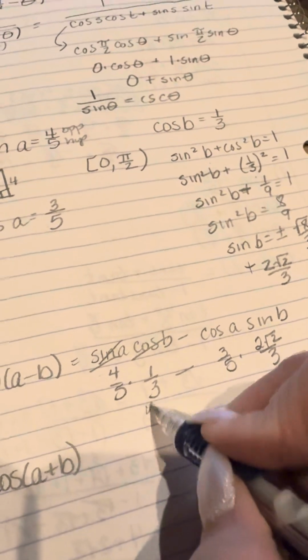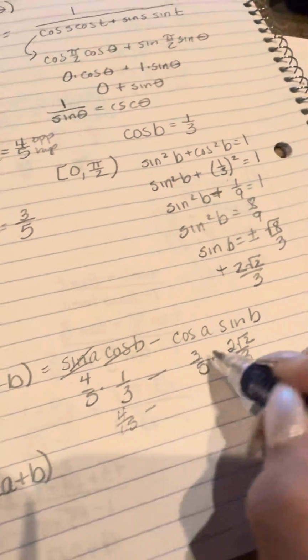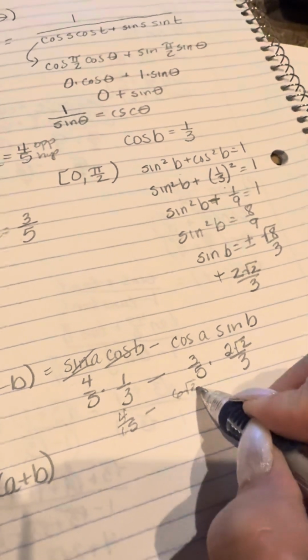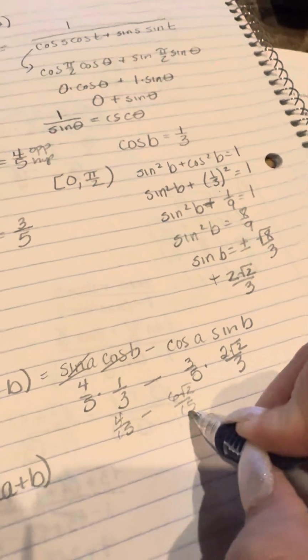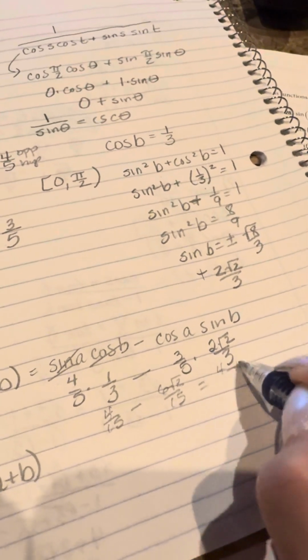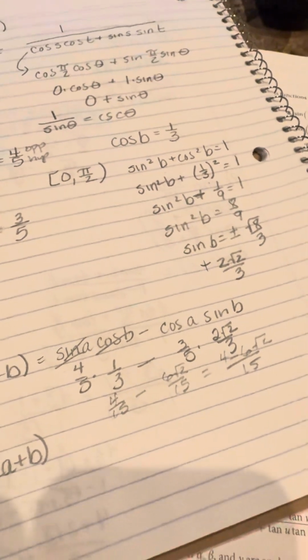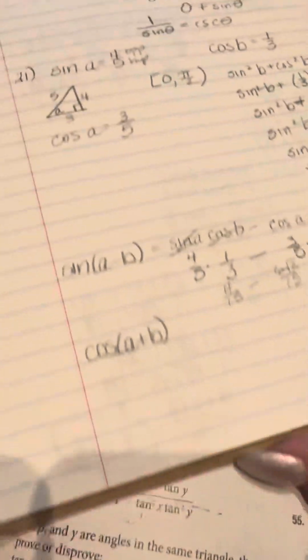Multiply here, and I have 4 over 15, minus, multiply here. The numbers outside the radicals can multiply together, so you have 6 root 2 over 15, and then when we subtract, we have 4 minus 6 root 2 over 15. And now we're going to do the same thing, but with this cosine formula.